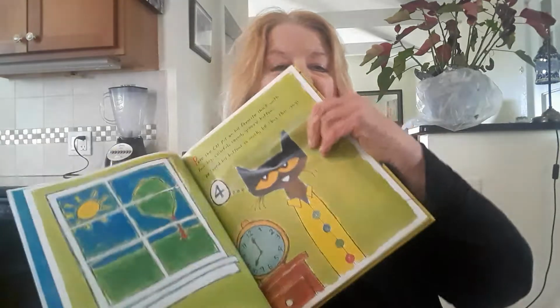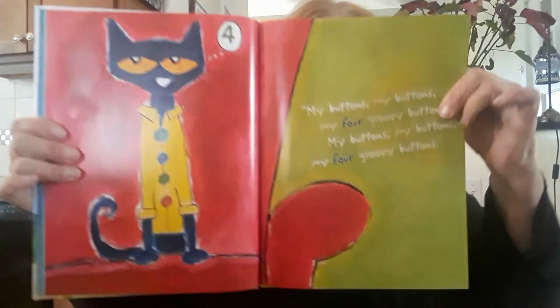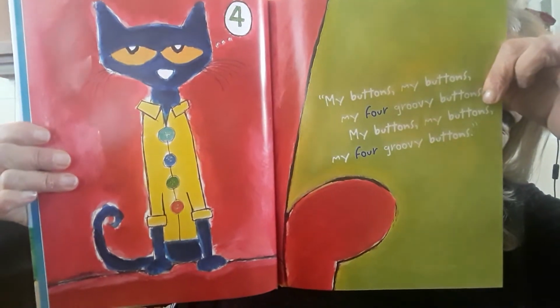Pete the Cat put on his favorite shirt with his four big, colorful, round, groovy buttons. He loved his buttons so much, he sang this song. My buttons, my four groovy buttons. He's singing about his buttons, his four groovy buttons.